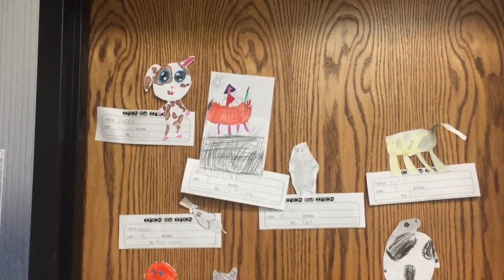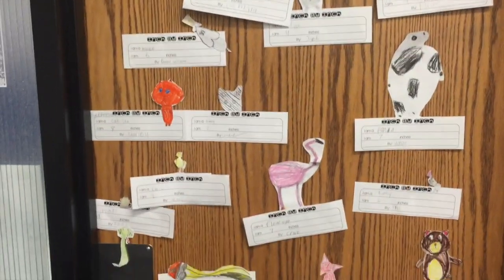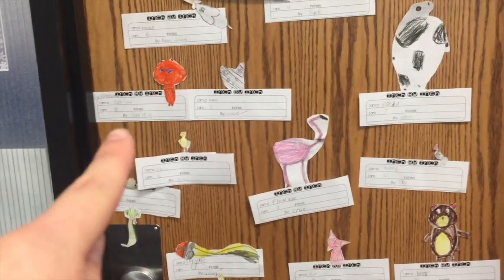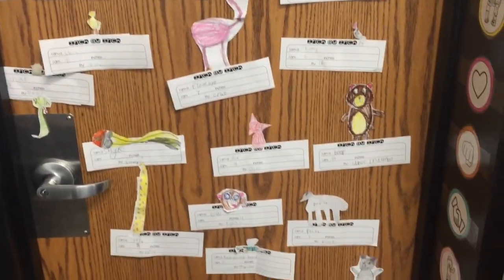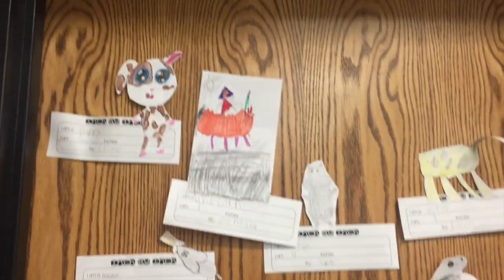Lest you think that all my kids think giraffes have arms off their neck, let me show you the actual ones that they did. So these are Inch by Inch animals. That's a panda, as you can clearly tell. We've got teeny tiny little ones and big ones. It was a very cute, fun craft.